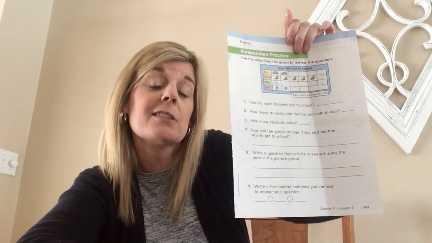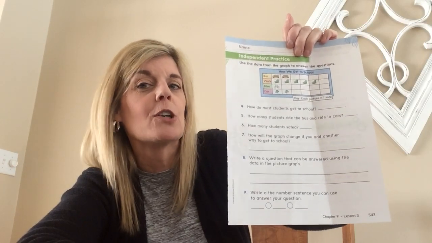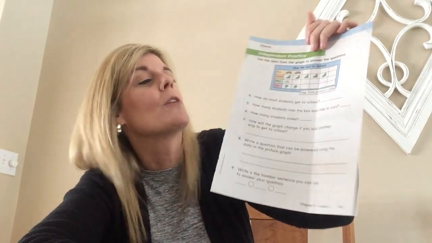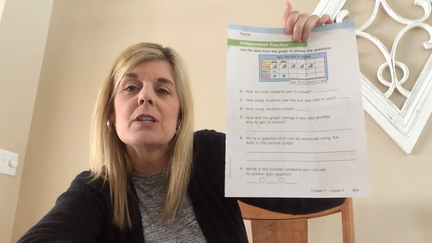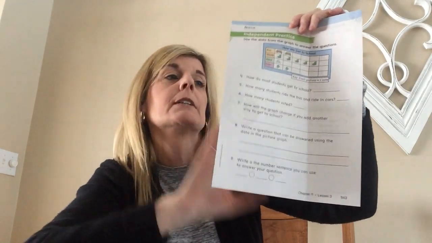Now, you can use that example if you'd like, but I bet you can come up with your own example so that you don't just copy Mrs. Lunning, because I know how smart you all are. So try to come up with a different how many more or how many fewer question if you can. But don't forget to write your equation. Remember, it has to subtract with the big number first.